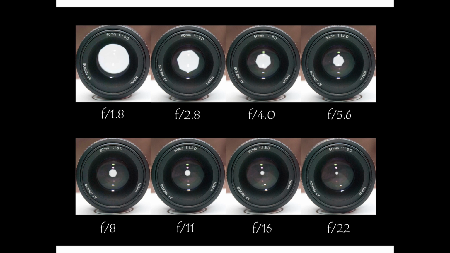And here are examples of what the blades on your lens will look like through the various stages of f-stops. So f/1.8, the lens is just going to be wide open. f/2.8, a little bit smaller, 4.0, 5.6, you get the idea. So smaller the number, bigger the hole; bigger the number, smaller the hole. And up here, if it's at 1.8, you're going to have a very shallow depth of field. And down here at f/22, you're going to have a very wide depth of field.